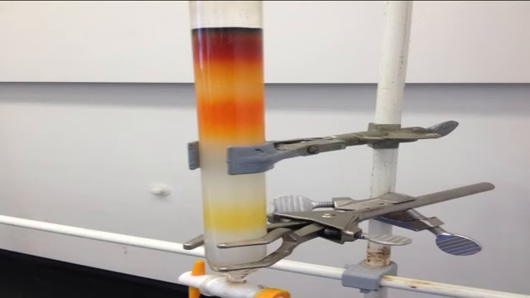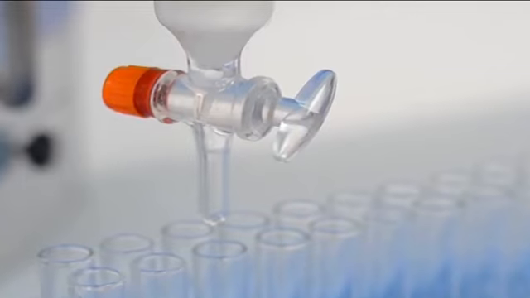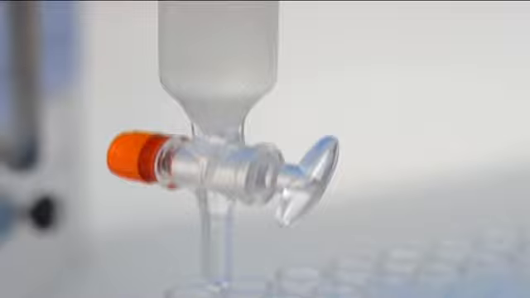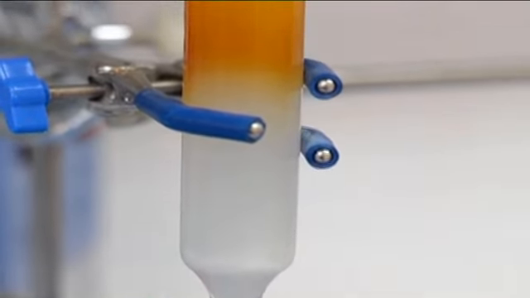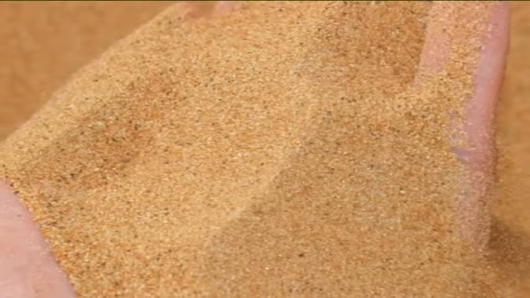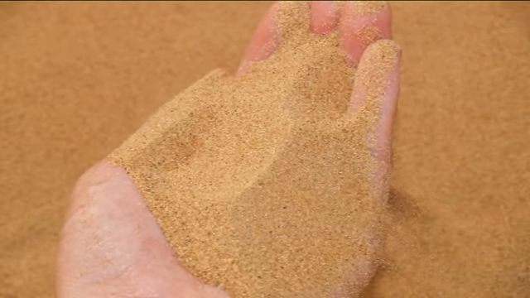Requirements: column chromatography requires a vertical column with a knob at the bottom end. This is preferably a burette-shaped cylindrical column without graduations or readings. Stationary phase or adsorbent: mostly fine sand will do. The particles of the stationary phase should be of uniform size and shape without contamination.